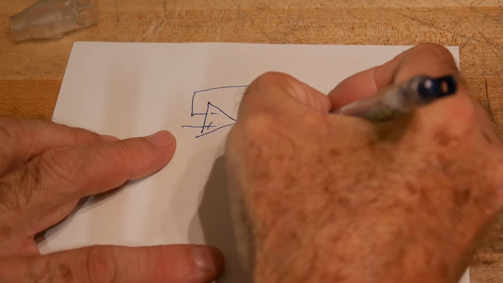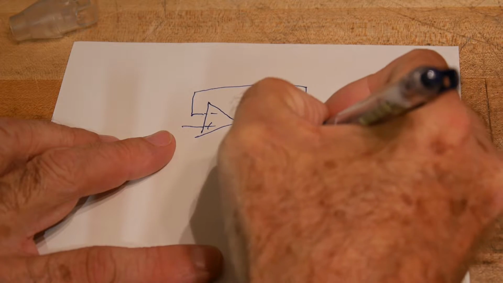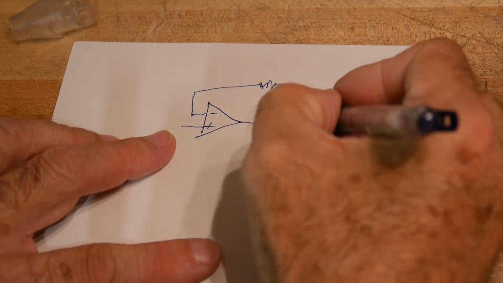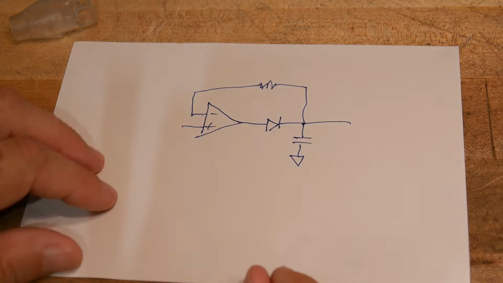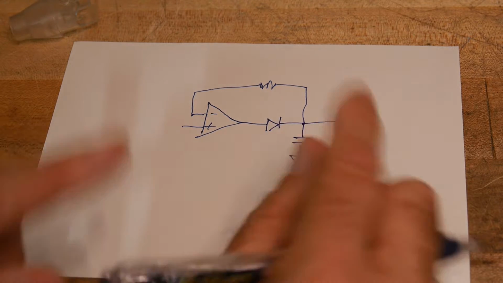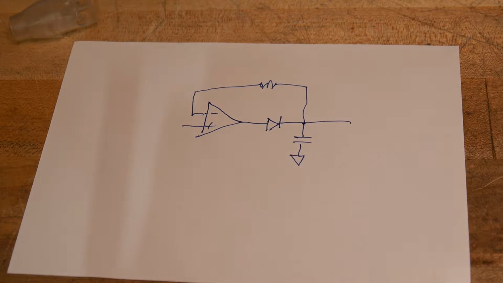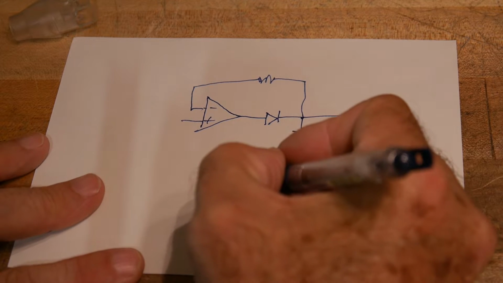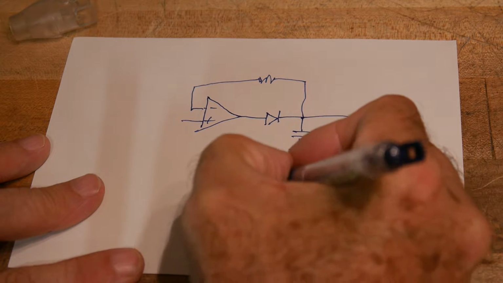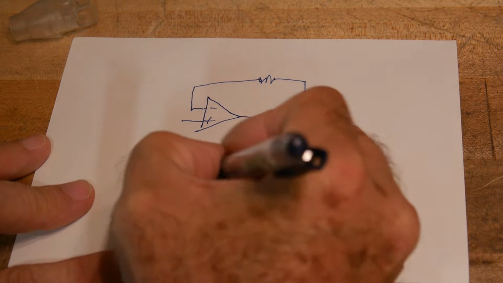And then if we wanted to build a peak detector, we would put our capacitor here. And then if we wanted to build a negative peak detector, we would just change the polarity of the diode.